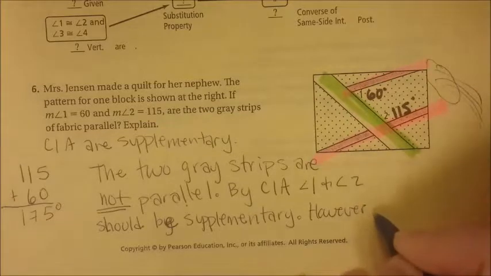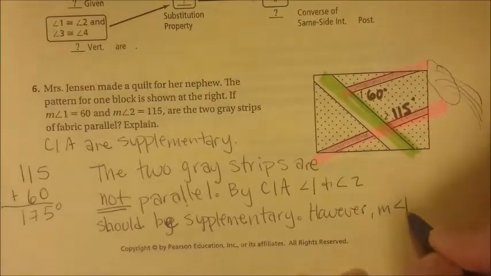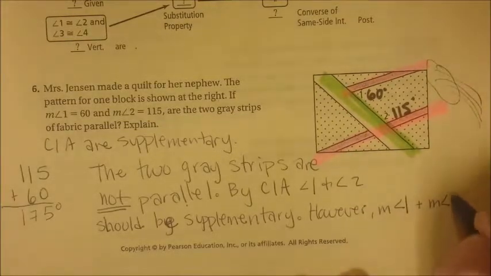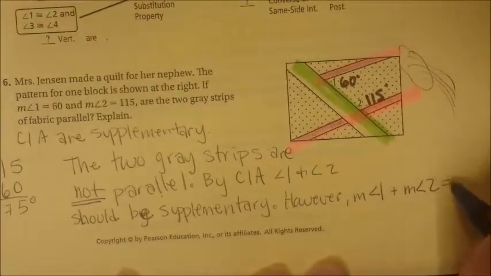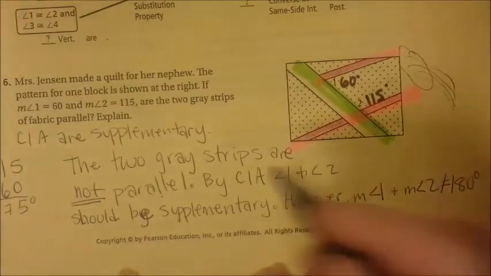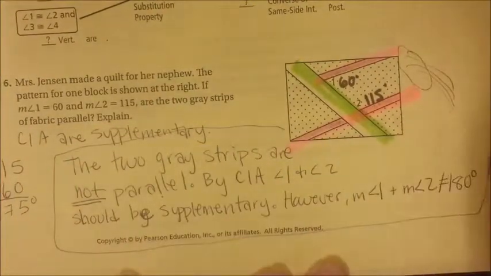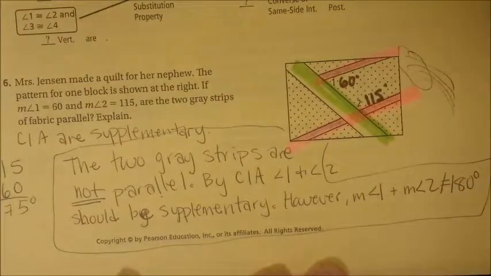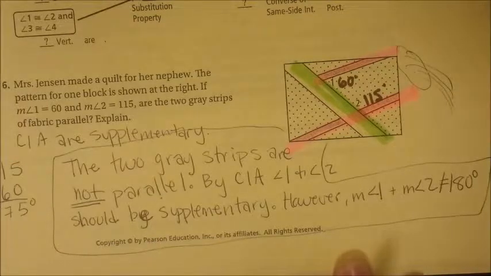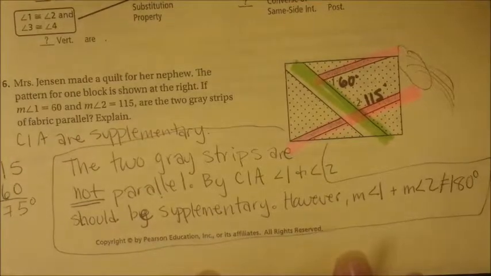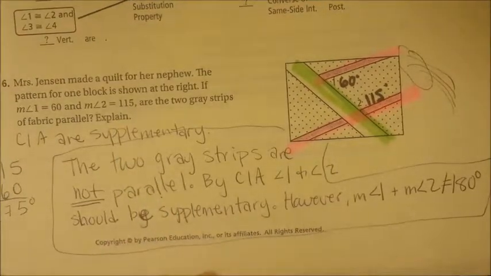However, measure of angle 1 plus the measure of angle 2 does not equal 180 degrees. Therefore, they are not parallel. It does say explain, so you have to explain why.